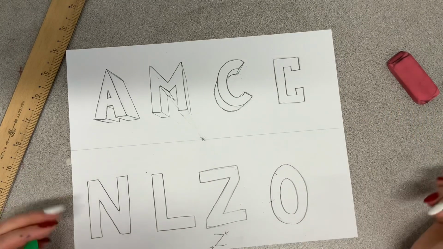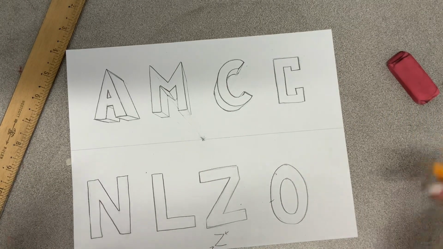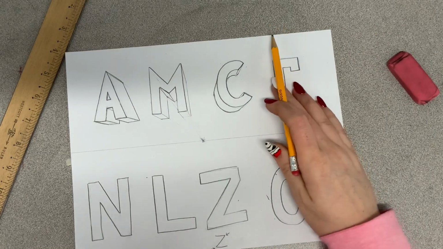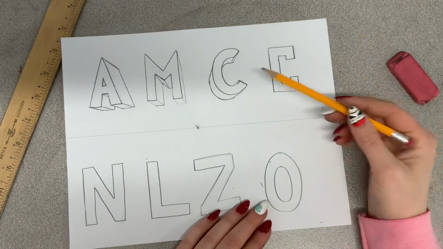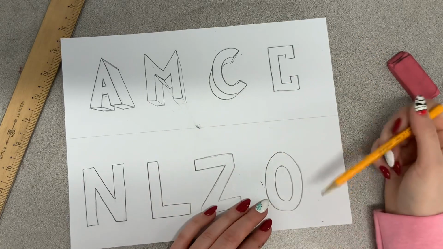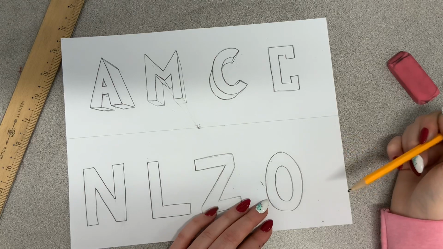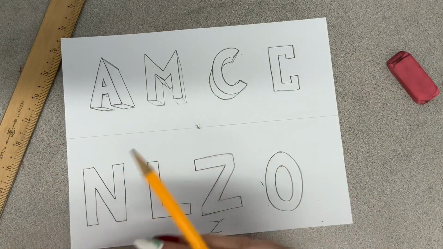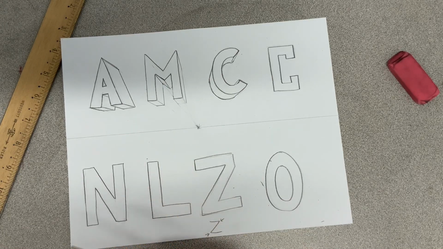Continuing with our perspective letters practice. If you were on this video, you should have already finished up to this point. If you are like, I don't even know what this is, you need to go back to yesterday's assignment and do that first, and then move on to today's. We are going to finish this practice today and then submit it to Canvas for points.